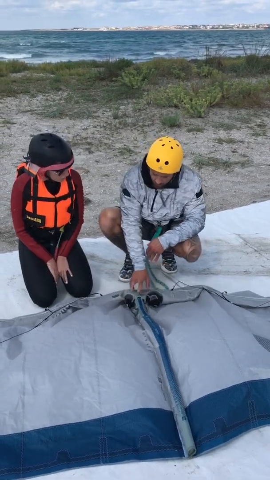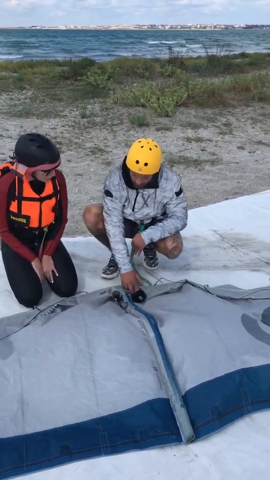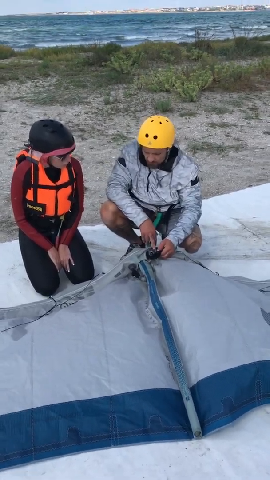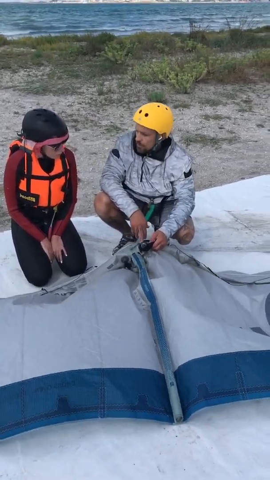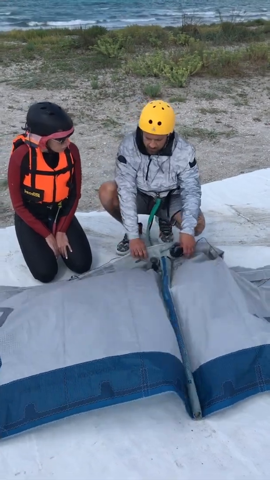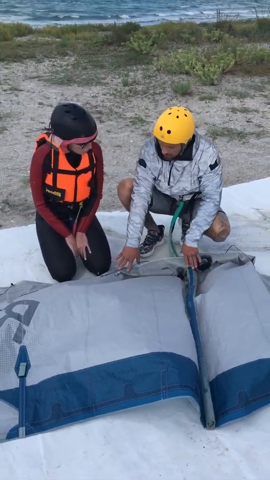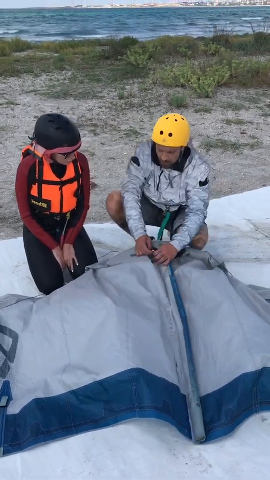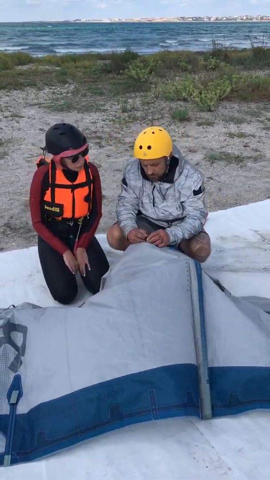And over here, you can see there is a hole, and actually that's a valve. From this valve we can inflate the kite, and we can also deflate the kite. There's also, as you can see, the main tube, the leading edge, connected to the struts with small resin tubes. Yeah?